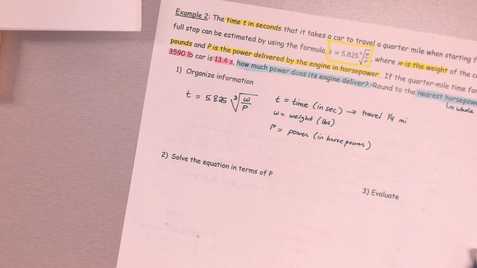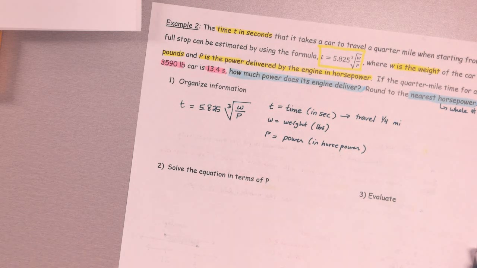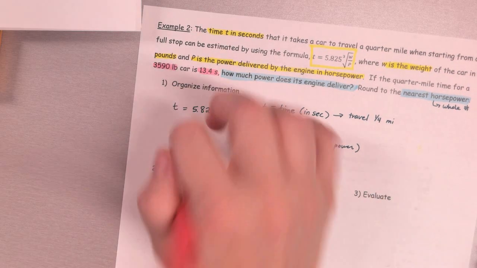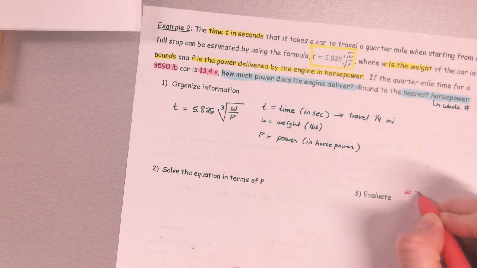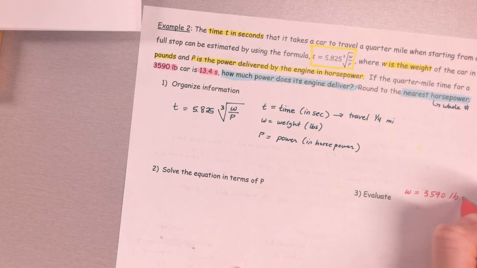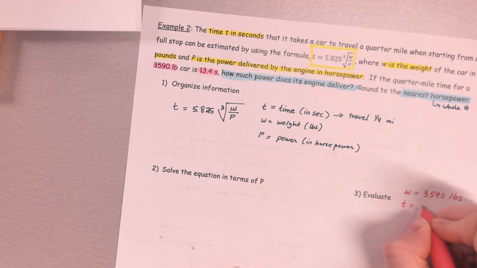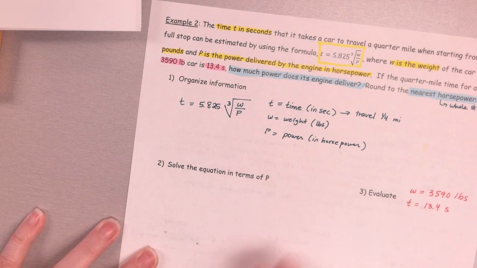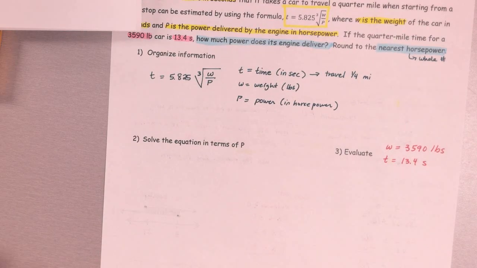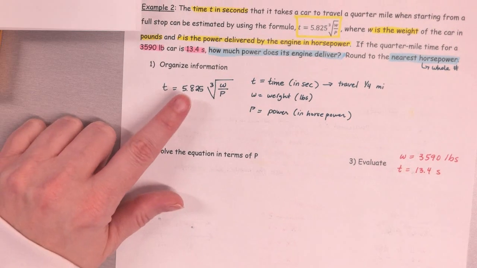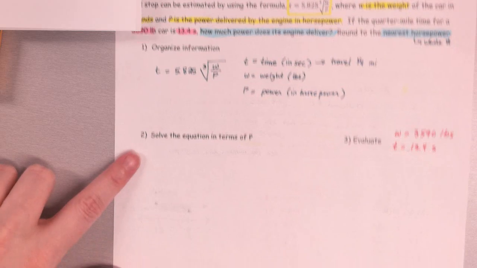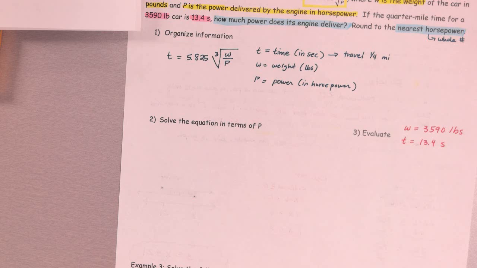Now, when you're solving this, there are a couple of different ways you can solve it. A lot of you would just jump to the evaluate portion, because they give you the weight, 3590 pounds, and the time, 13.4 seconds, and you can absolutely do that. You can plug it in and solve it. But one of the things we're going to practice in this section is solving a formula for a variable. So we're going to do step 2 together and then do step 3.